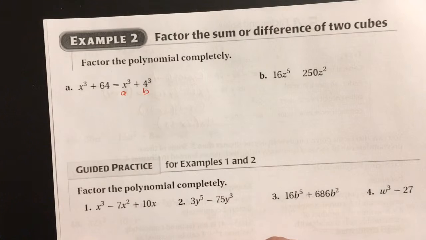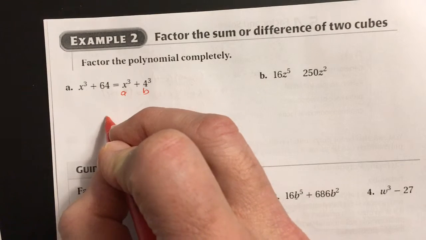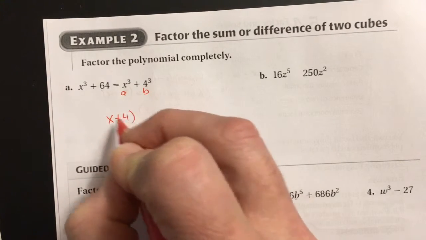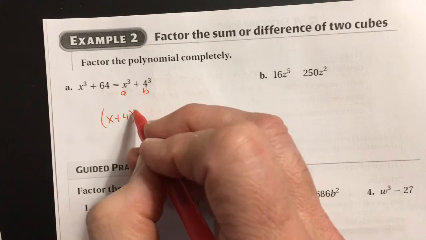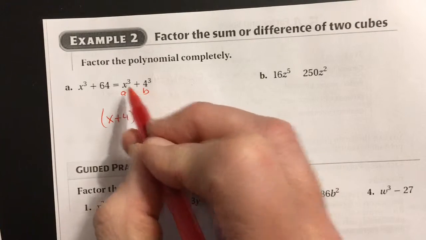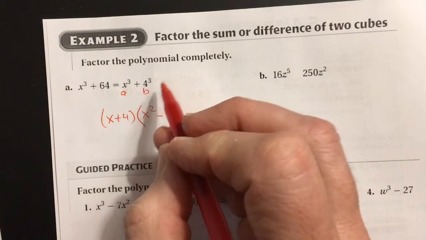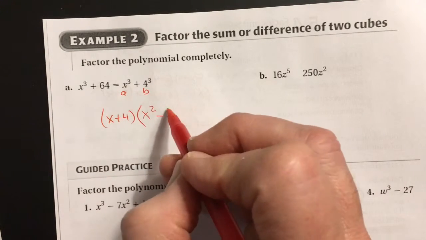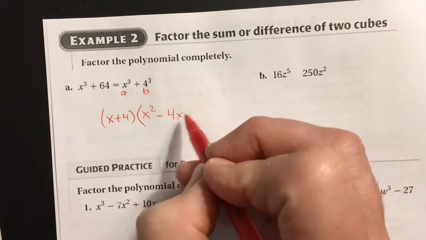So you're going to plug those into where the A and B are on that cheat sheet. So it's going to be A plus B, which is going to be x plus 4. That's A, that's B. And then it's A squared next, so you're going to have x squared minus AB. Well, A is x, B is 4, so it's just going to be 4x. And the last term is B squared, which is going to be 16.